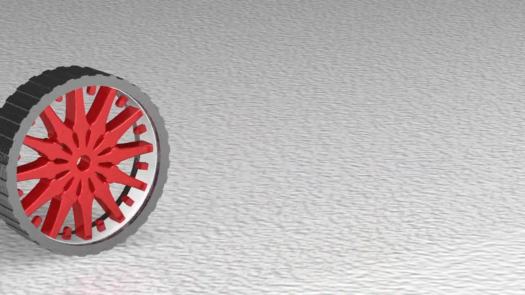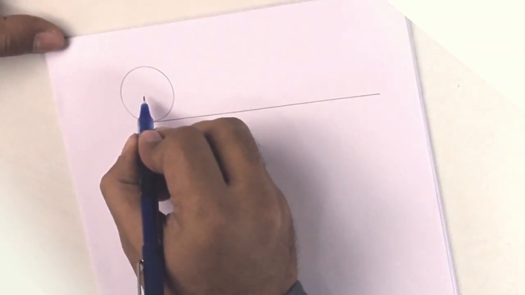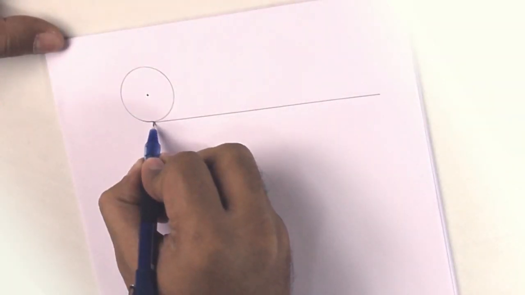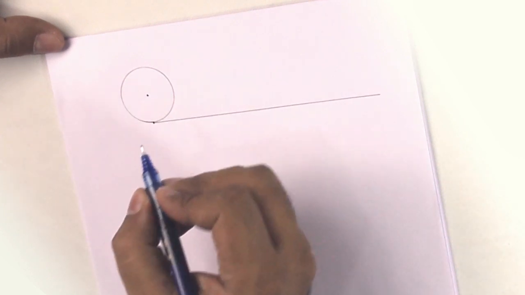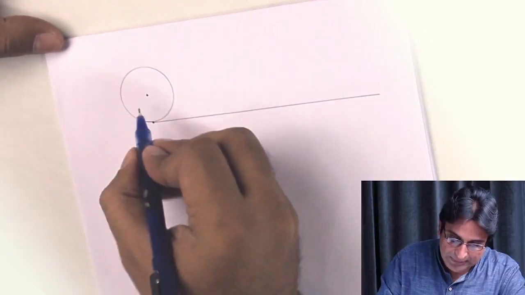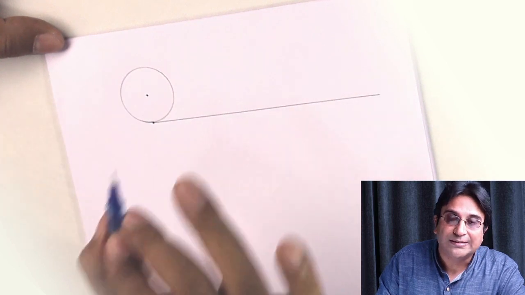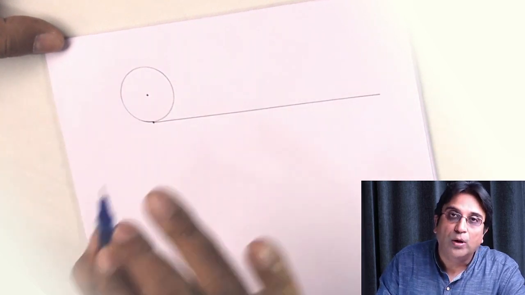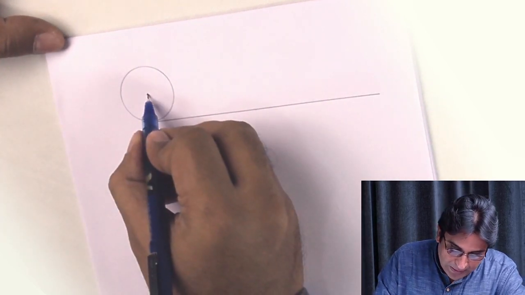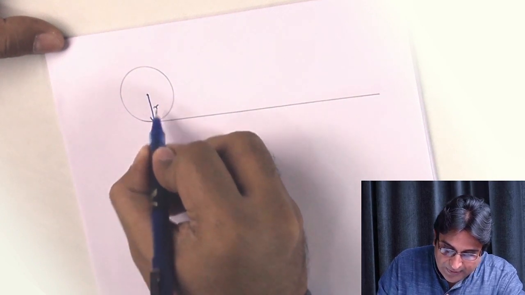Now let us look at the concept of a wheel rolling. Okay, so we have a wheel here. This is the center of the wheel. This is the point of contact of the wheel with the ground. We are assuming that there is only one point of contact. Generally there will be more, but as a concept we have to assume that there is only one point of contact. Now this is going to be the radius.